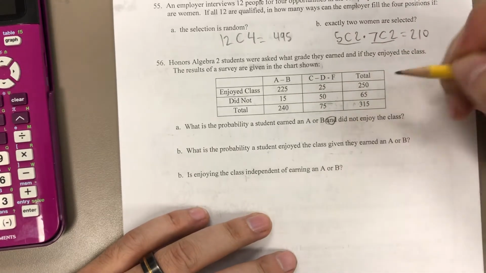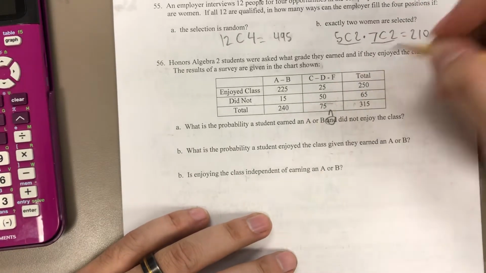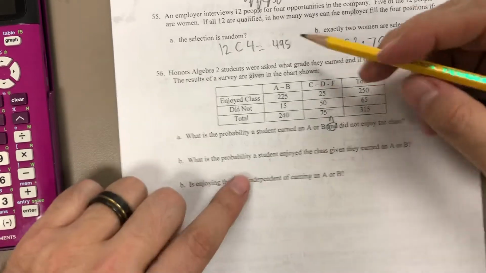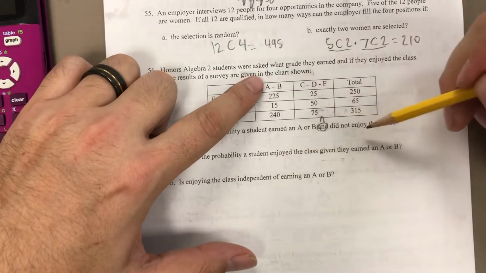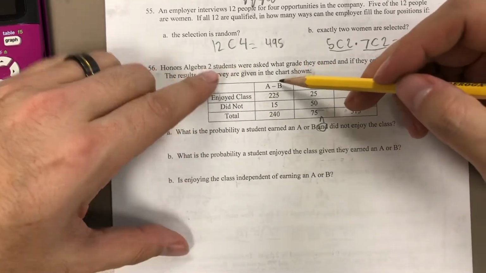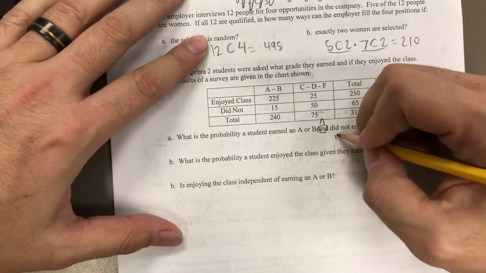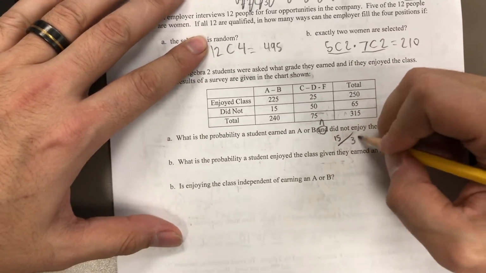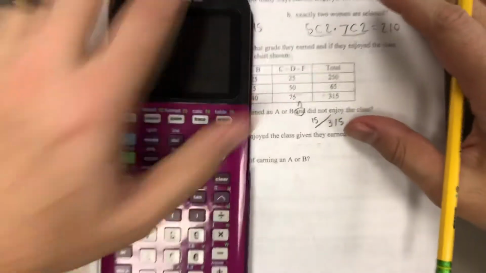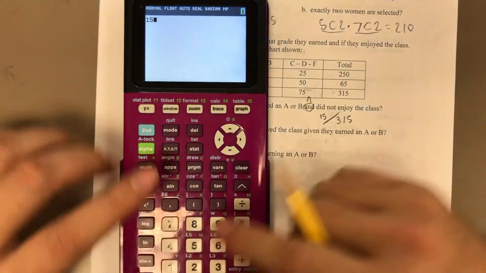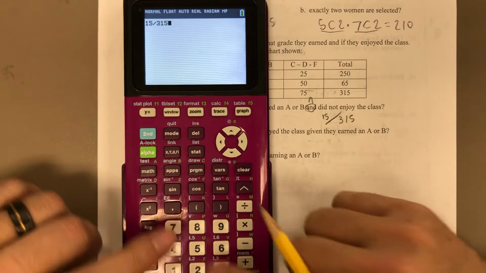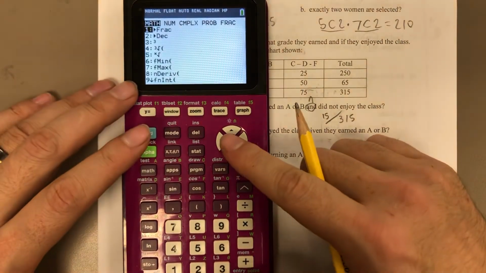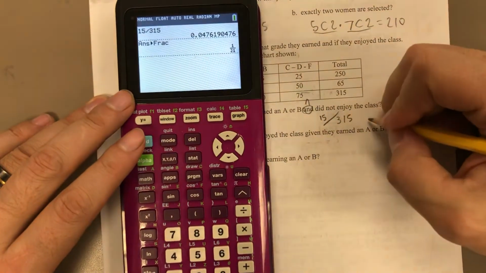So that "and" part of it right there means we're dealing with the intersection. So, just find out where they line up. So A or B lines up with did not enjoy the class at 15. So that'd be 15 students out of a total of 315 of them. And then, you can reduce that. That's probably how the answer is going to look on the test too. So 15 out of 315, and then convert it back over to a fraction there: 1 out of 21.